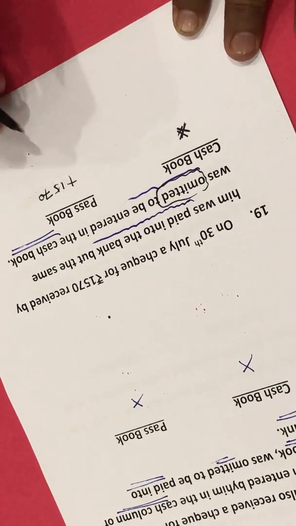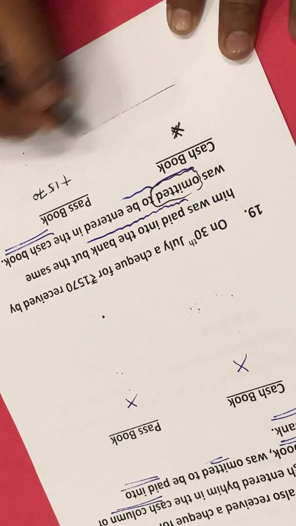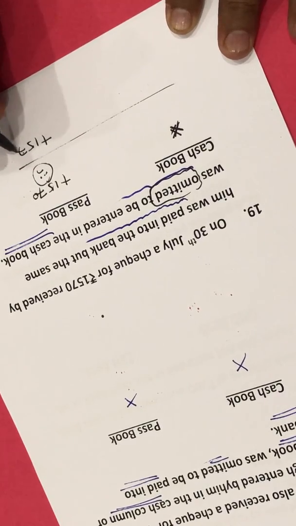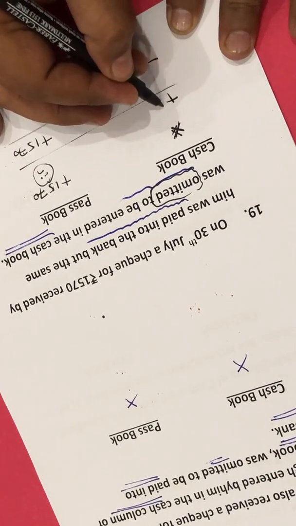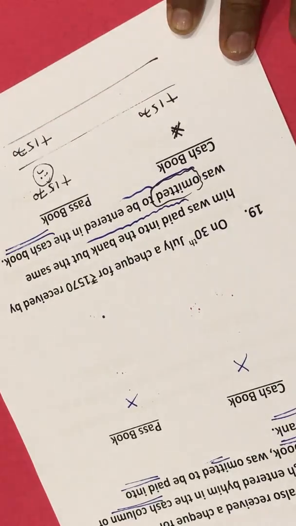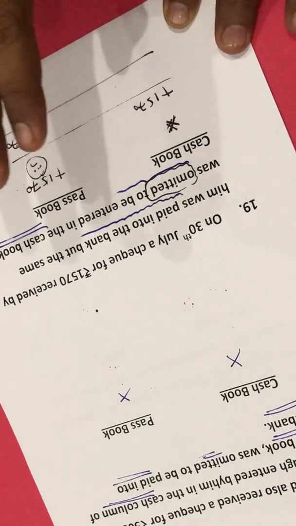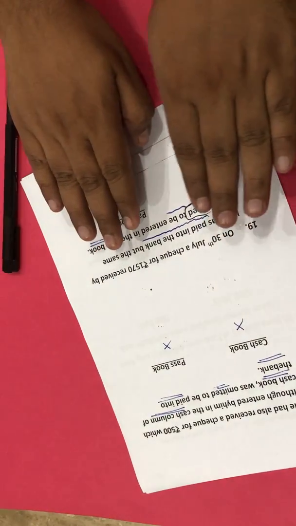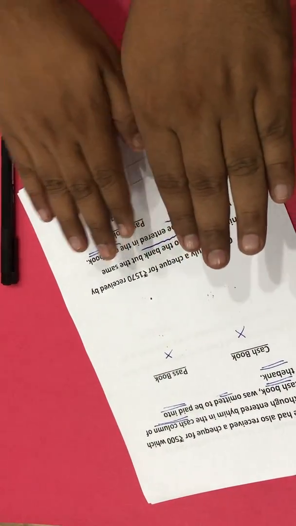Okay, in a scanner way. So in this case there is 1570, no effect for the second transaction. Net effect is 1570 plus, and therefore here also we will add 1570. It means what? If we assume the right hand to be cash book, because the cash book balance is given, right hand is cash book, left is passbook. So passbook has gone up, the left hand has gone up, so right will also go up.